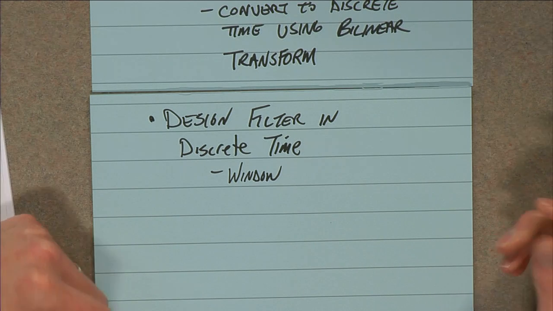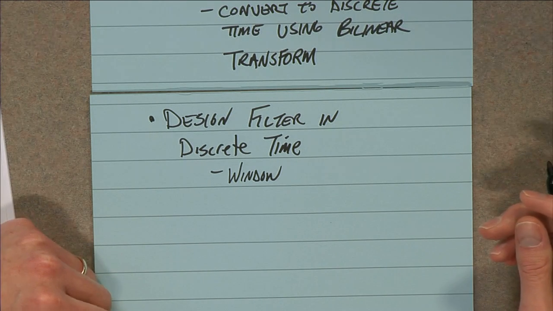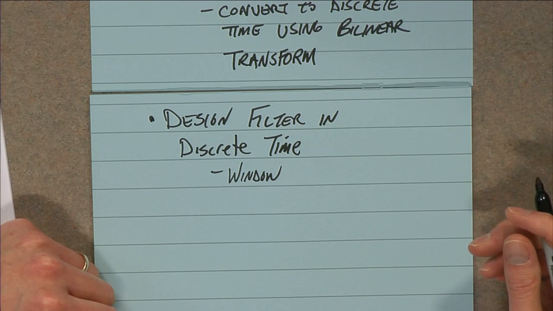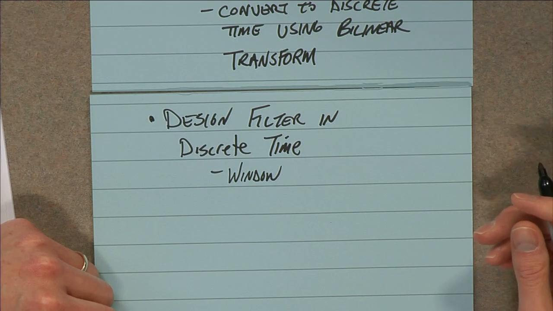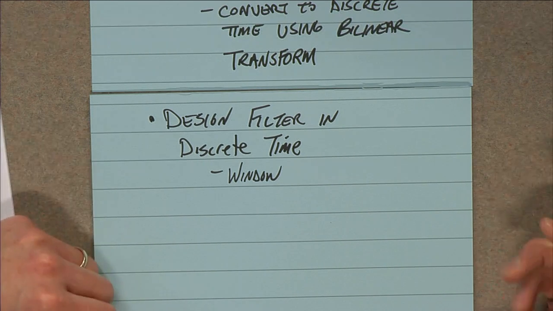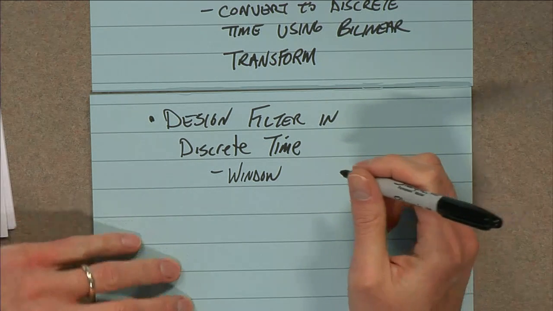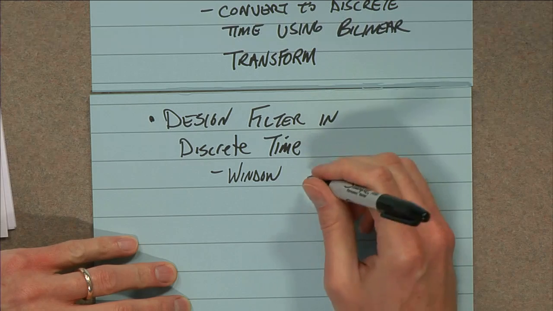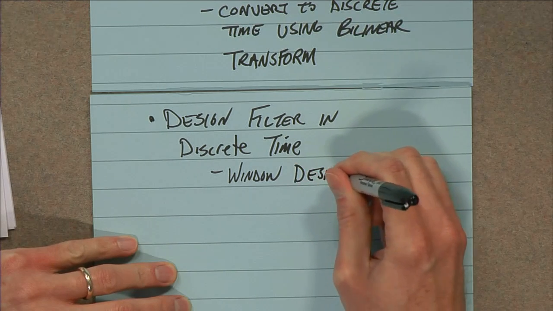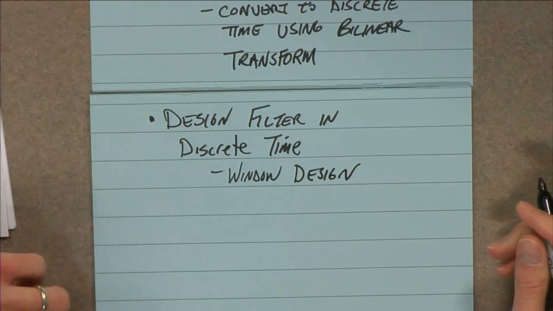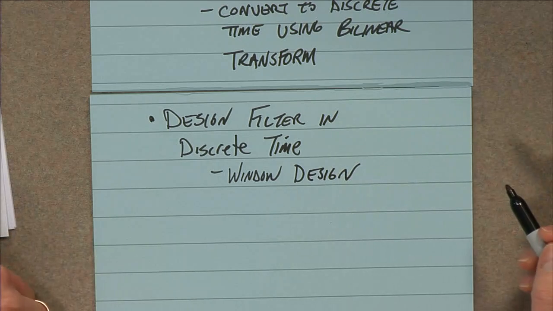And you can see you can do it yourself. Even if you didn't have a MATLAB toolbox, you could code one up yourself in C and not ever have to worry about it, because we're going to show that what you can do here in class gives you the exact same answer. So that's the window design method. So those are our two things: continuous time, discrete time.